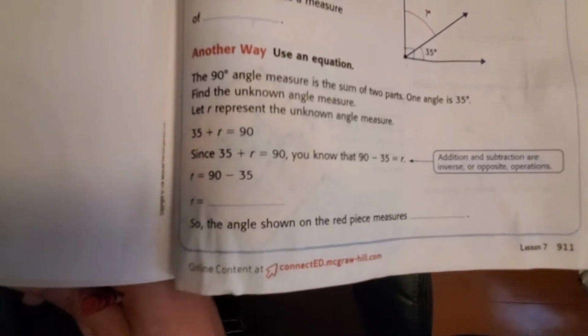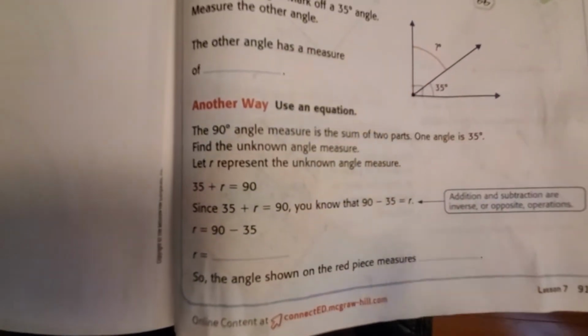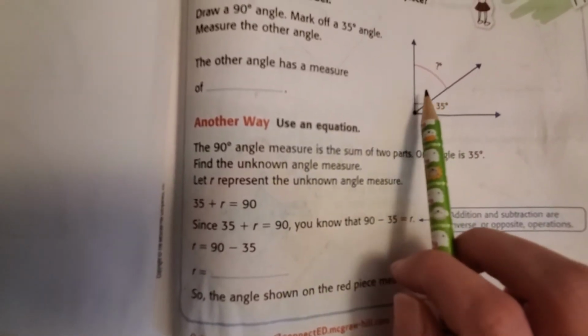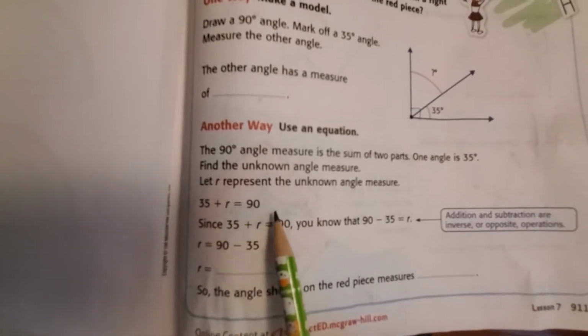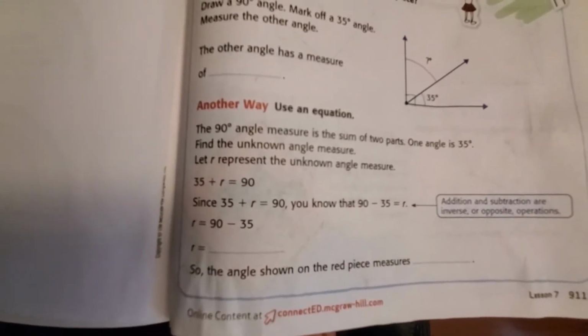So I'm going to actually use the second method so that I don't need to use my protractor here. It says the 90-degree angle measure is the sum of two parts. One angle is 35 degrees. Find the unknown angle measure. Let R represent the unknown angle measure. So 35 plus R equals 90. Since 35 plus R equals 90, you know that 90 minus 35 equals R. So what is 90 minus 35?